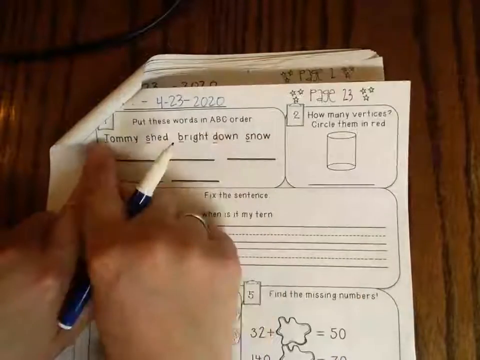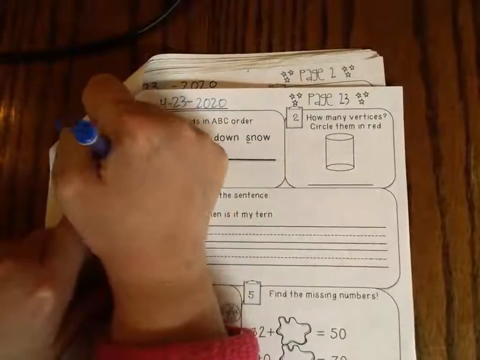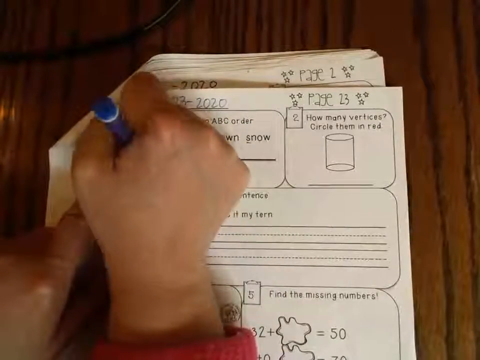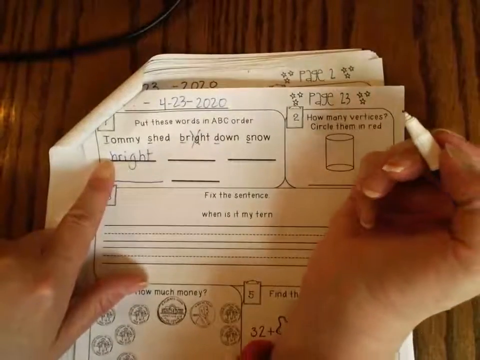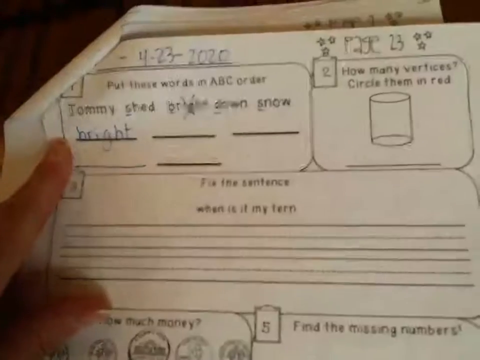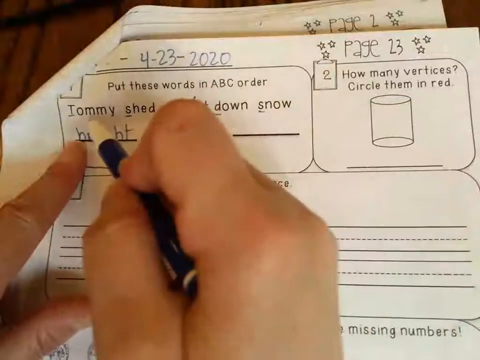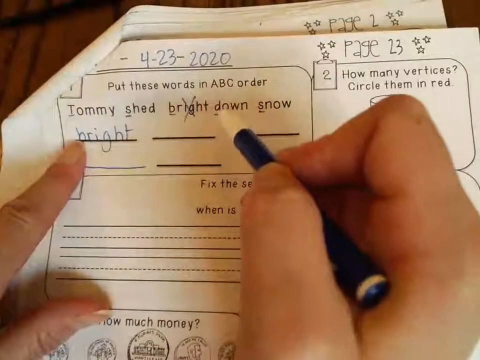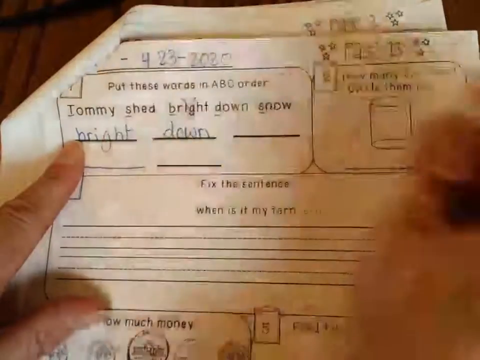A, no words. B, I have the word bright. I'm going to write that one down on the first line. B-R-I-G-H-T. Bright. Cross it off. Okay. C, D, I have down. D-O-W-N.